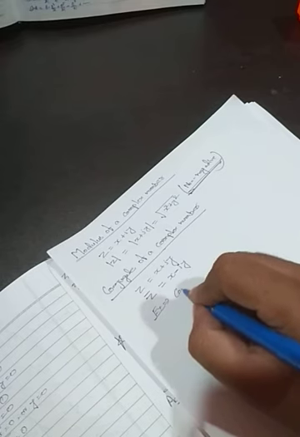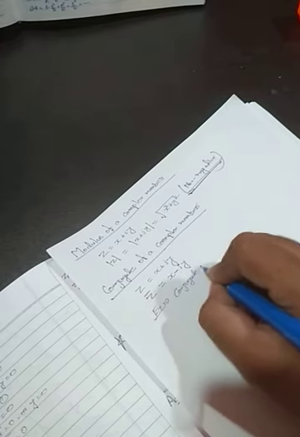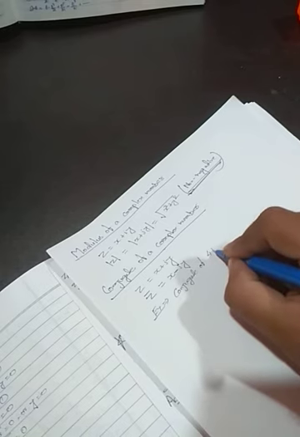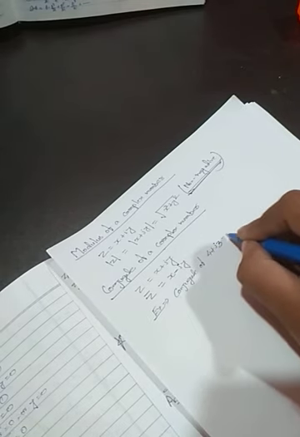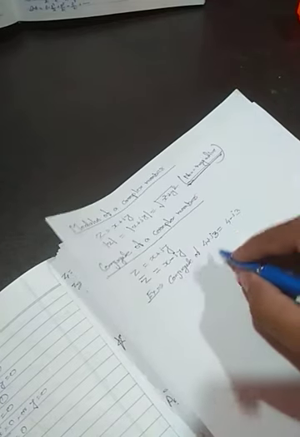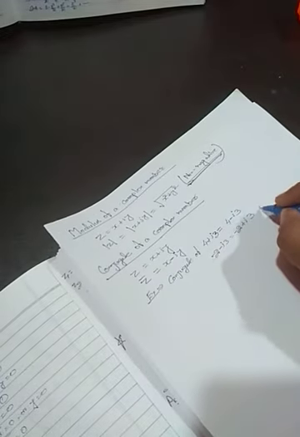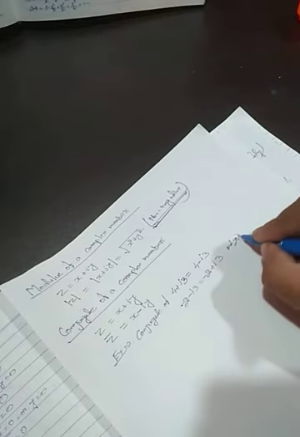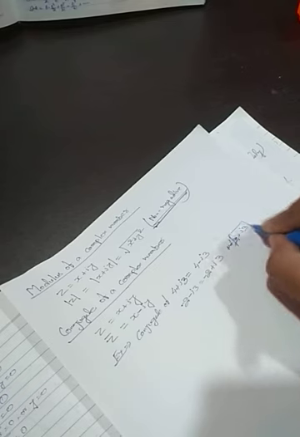Example, conjugate of 4 plus i3 will be 4 minus i3. Minus 2 minus i3 will be minus 2 plus i3. Okay, not plus 2 plus i3. This is the right one.